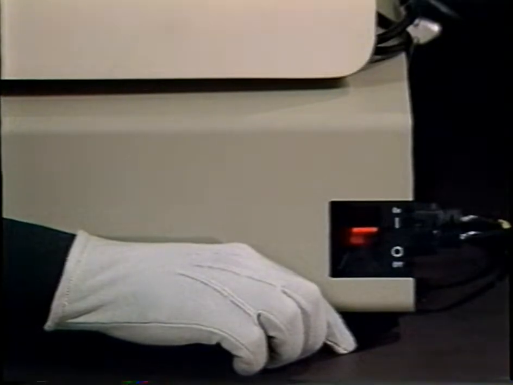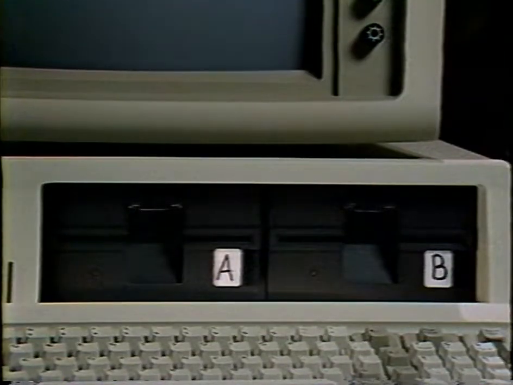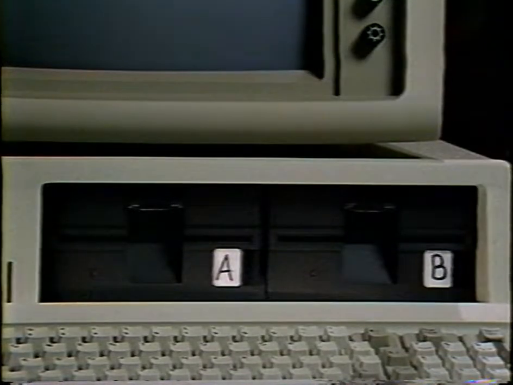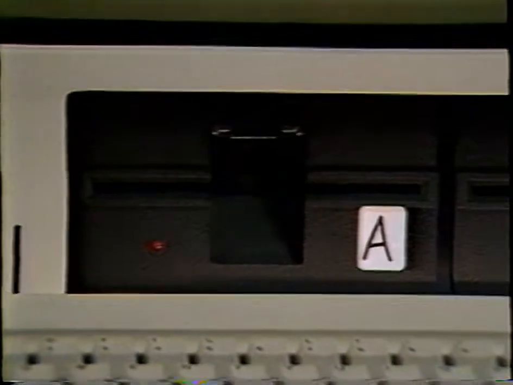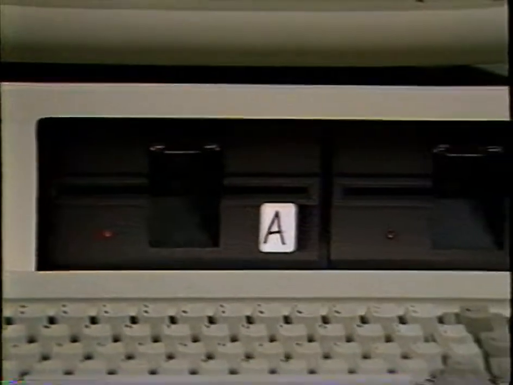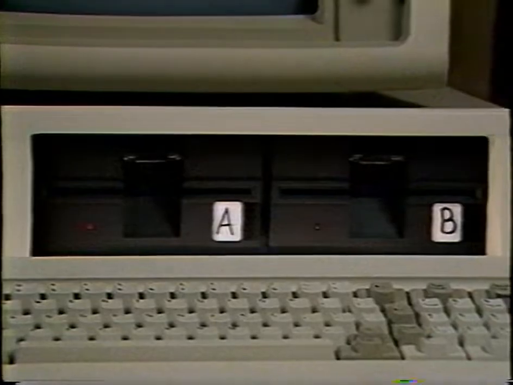First, and just after a few seconds, the disk drives start to make a whirring sound. And then the machine will beep at you, just to let you know it's with you. The little red light on the A disk drive should come on. That's the first one, or the one on the left. You'll notice that we've labeled these disk drives A and B to make it easier for you to see.